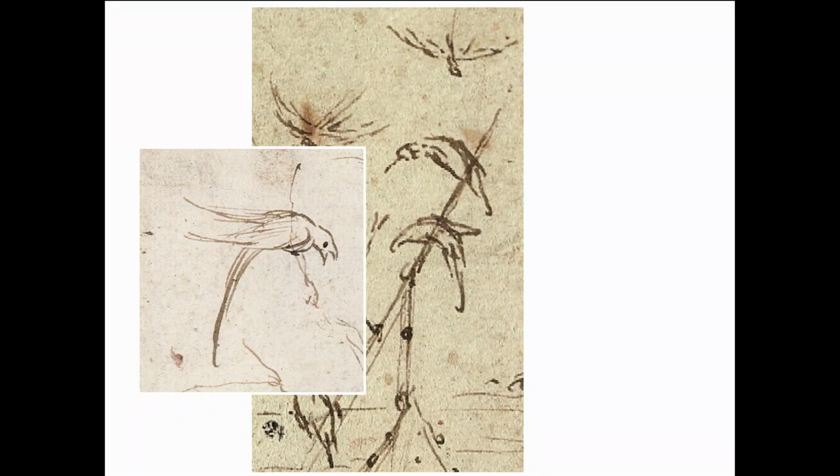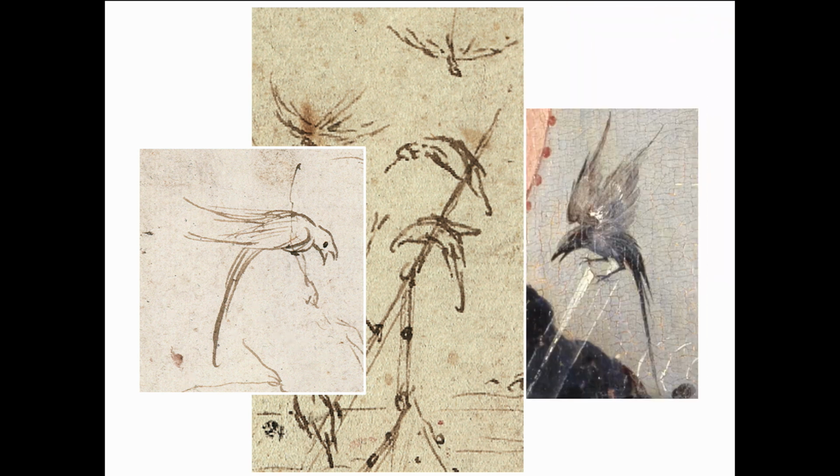The same you can show with birds. This is from the hell scene. This is a detail from the London, from the Berlin drawing. This is a detail from Bosch's Garden of Delights. So they all show how far away the drawing is from Bosch's hand.